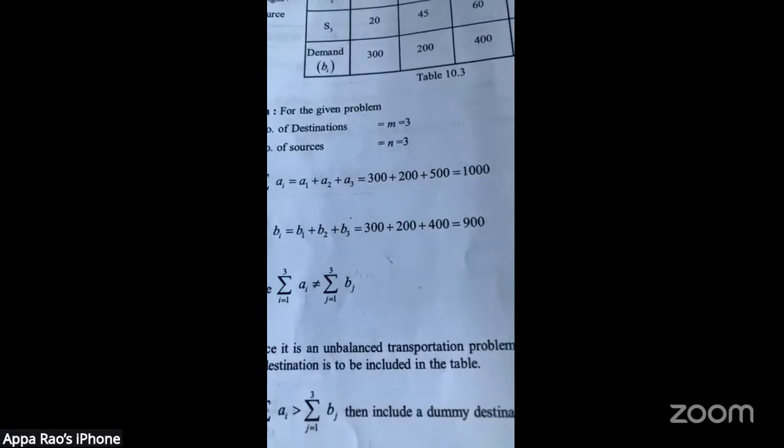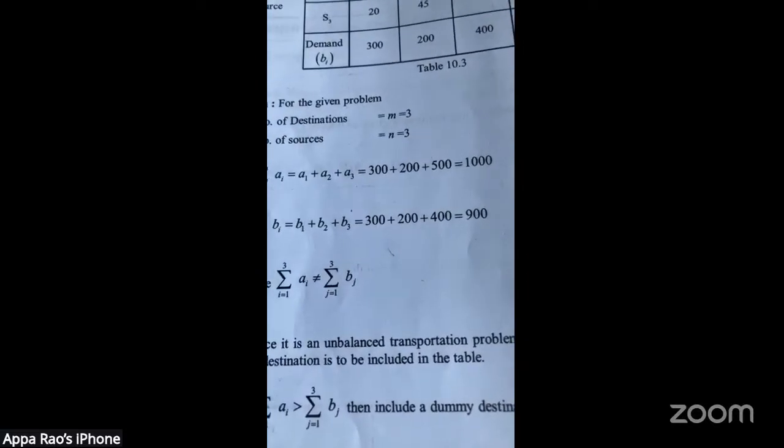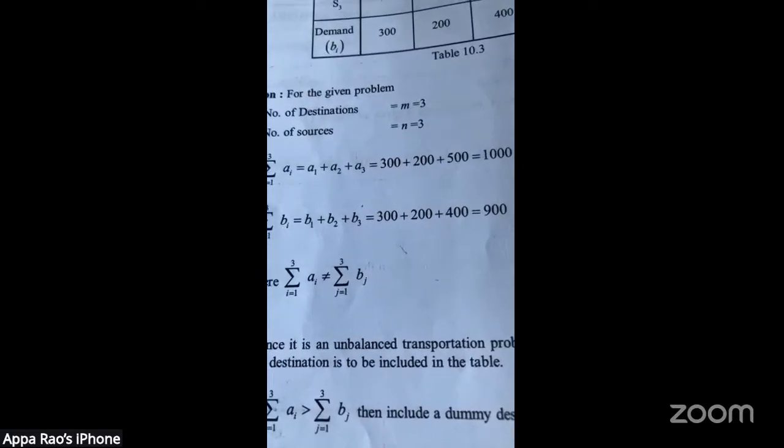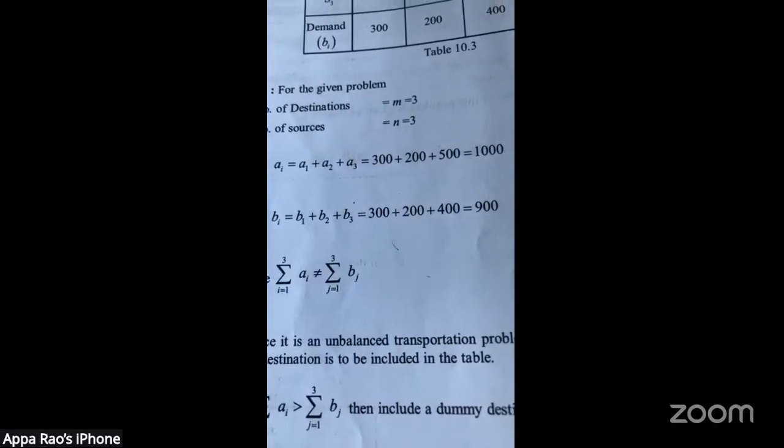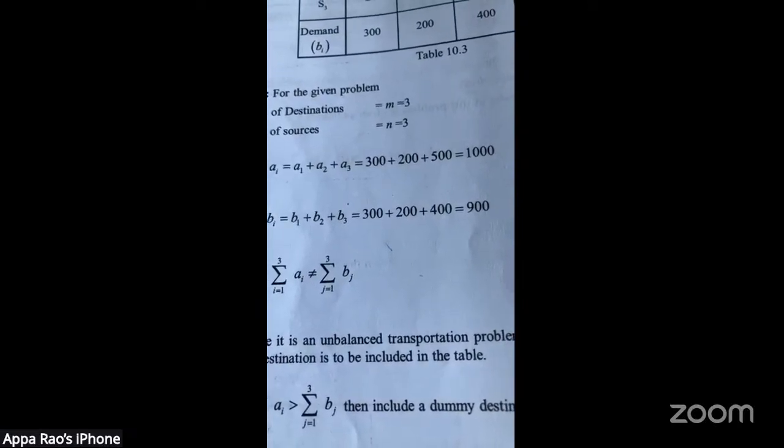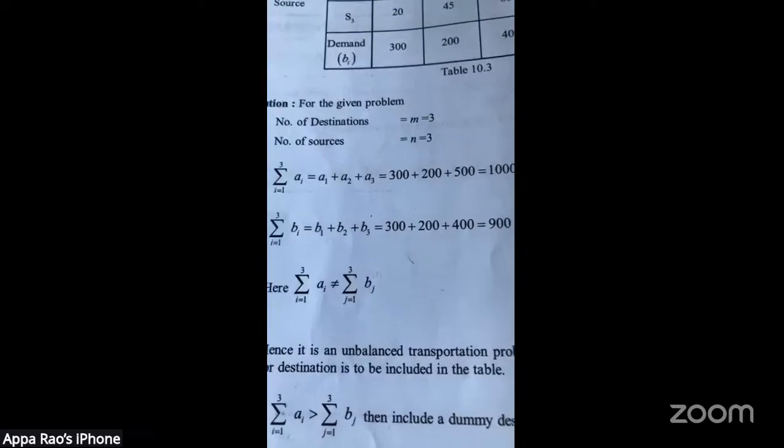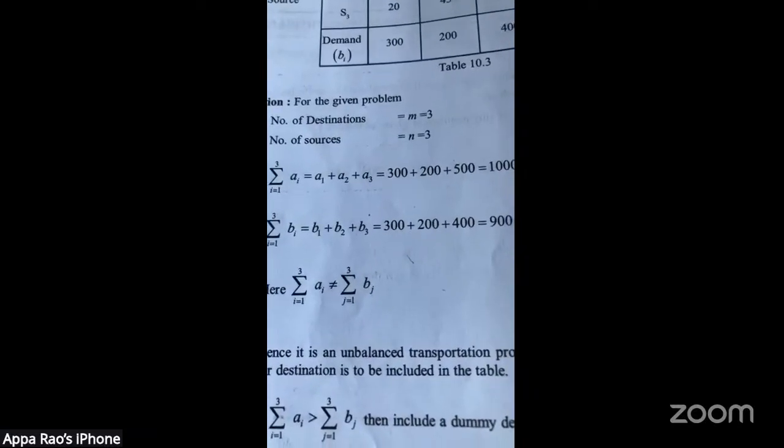So the sum of ai is not equal to the sum of bj. The given problem is unbalanced, so we have to make it balanced. How to make it balanced?